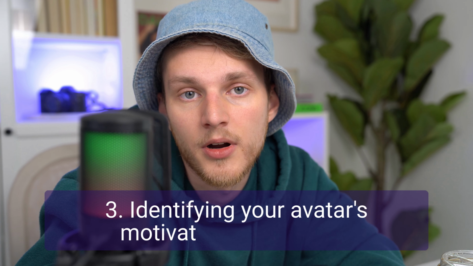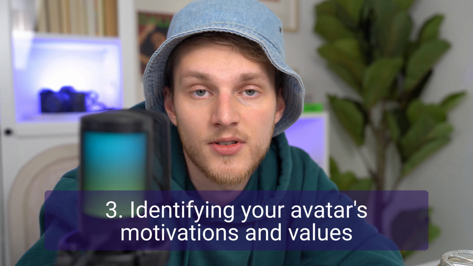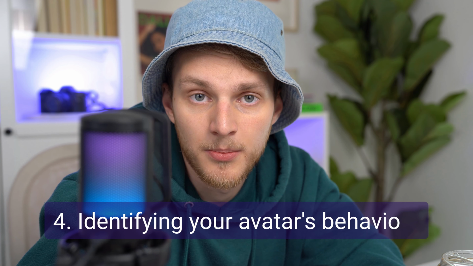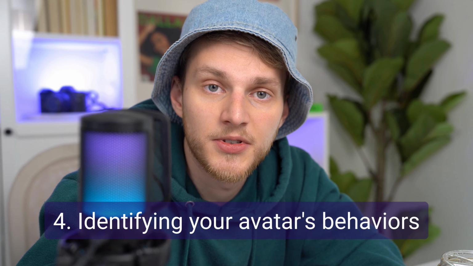The third category is going to be motivations and values. This category is going to speak to the type of product that the avatar is most likely to purchase. Does it need to be eco-friendly? Does it need to be cruelty-free? What are things that inspire them in their everyday life? The last category is behaviors. We're looking at specific habits that an individual may have that will influence how we want to sell this product to them. So to recap, we're creating a story for a fictional character.